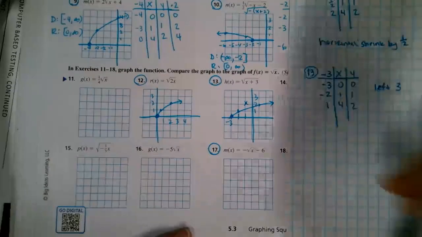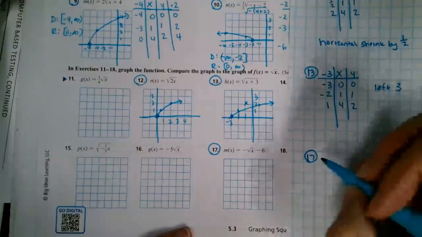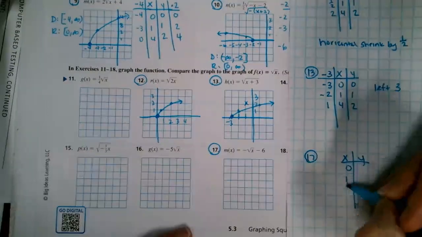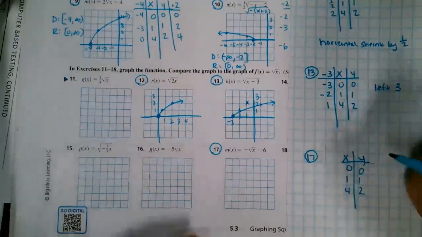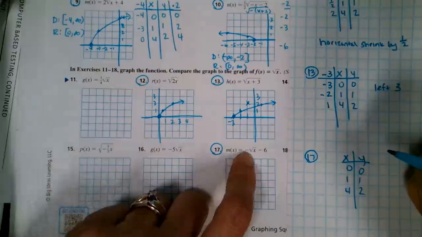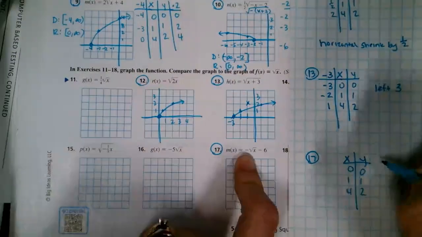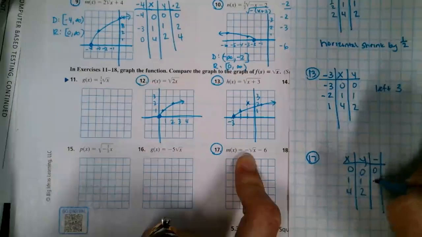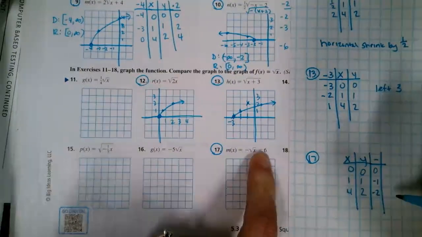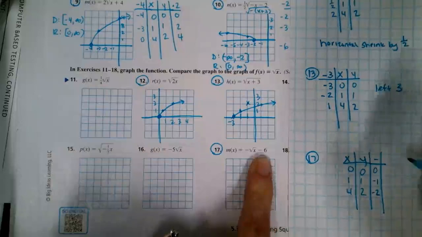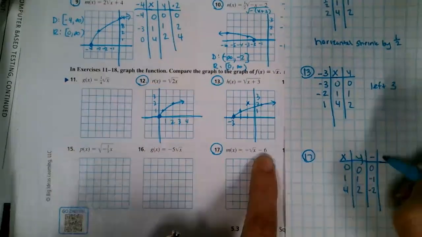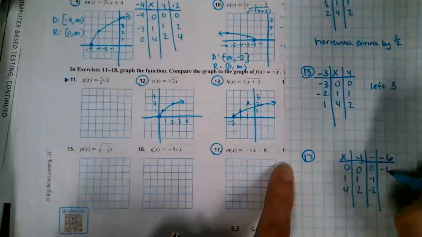Okay, number 17. We have x, y: (0, 1), (4, 0), (1, 2). The negative out in front, because it's outside of the radical, it's impacting the y's. So that's telling us change all of these signs. The -6 is outside the radical, so that's changing the y's. It means it's going to move it down 6, so I would subtract 6.